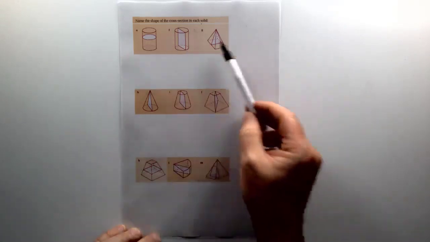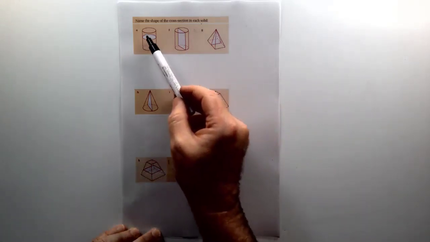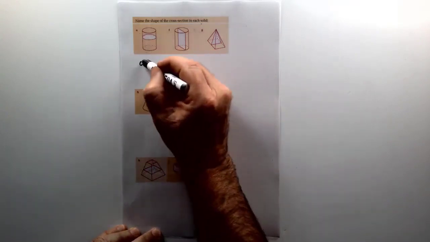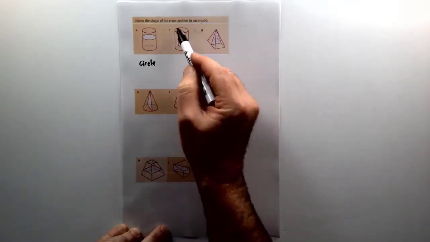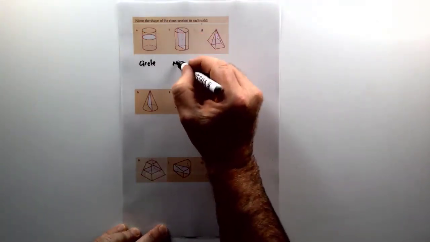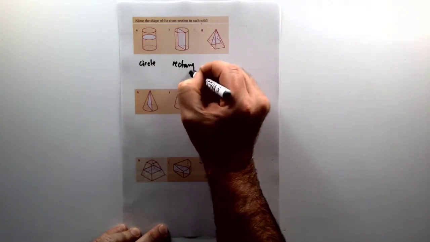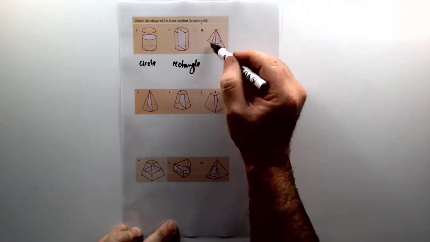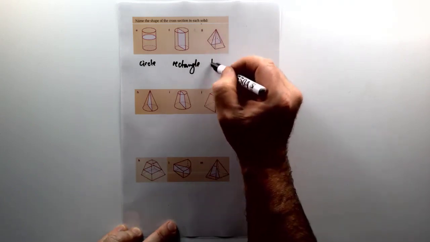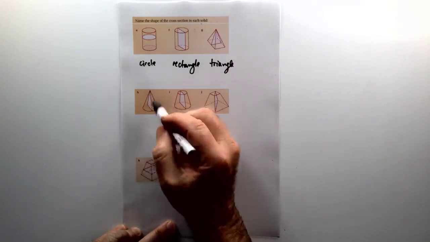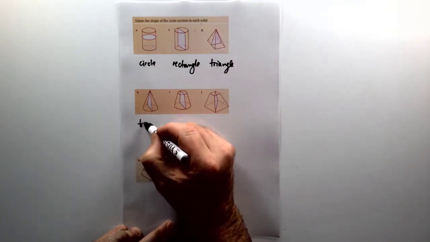Okay, we now need to name the shape of the cross section. So if we've got a cylinder and cut it parallel to the base, we get a circle. If we take that same cylinder and cut it vertically, you can see we actually get a rectangle as our cross section. We've got a rectangular based pyramid, and if we cut it vertically, you can see we end up with a triangle. Same thing with a cone. If we cut that vertically, we get a triangle.